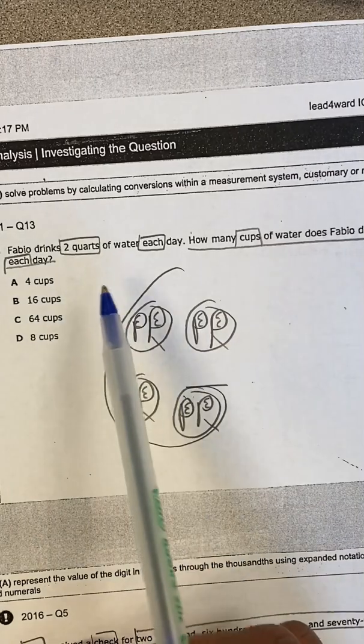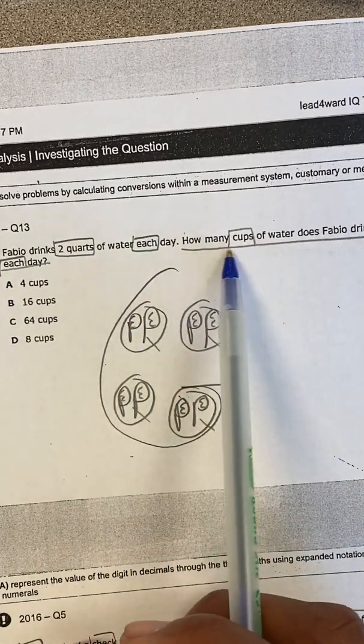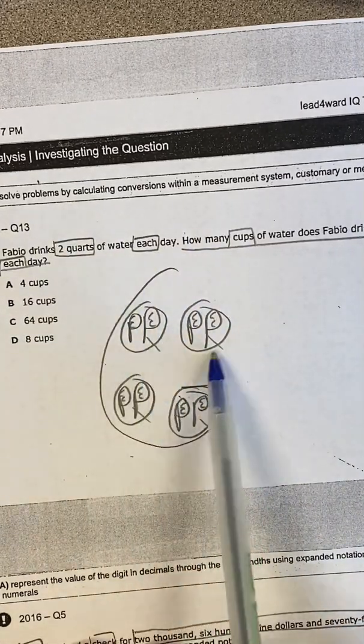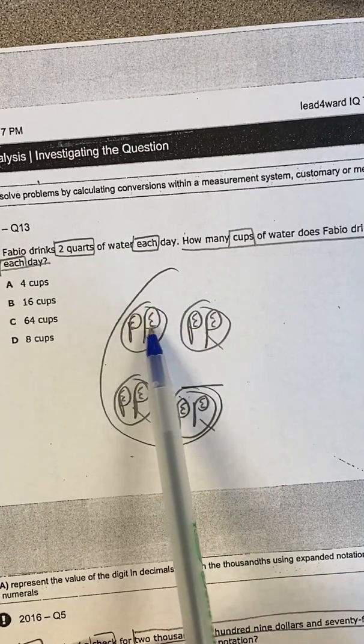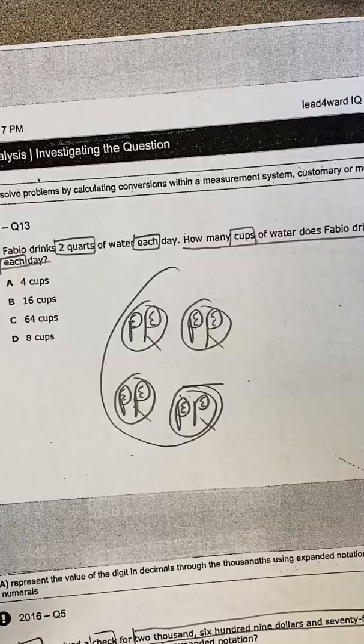So now they want to know how many cups are in 2 quarts. So if I look at my quarts, I need 2 quarts. So I count my cups. 1, 2, 3, 4, 5, 6, 7, 8. Easy peasy, lemon squeezy.